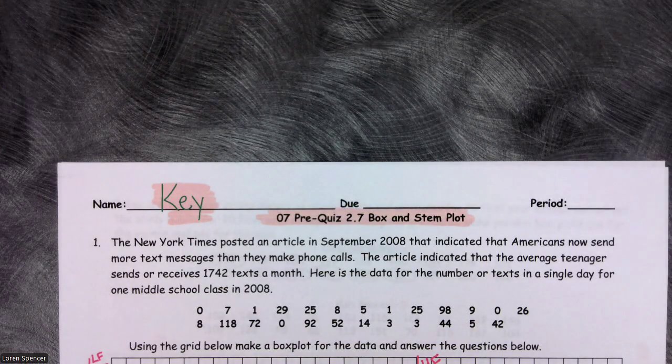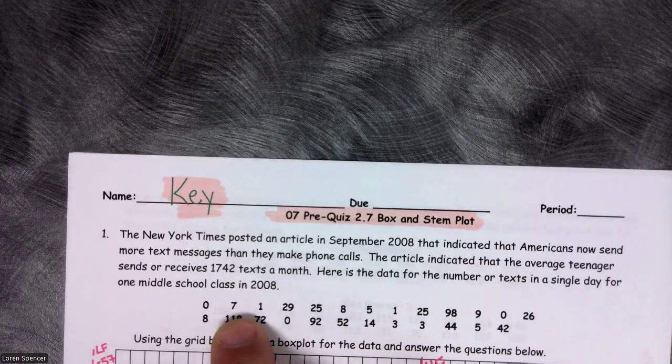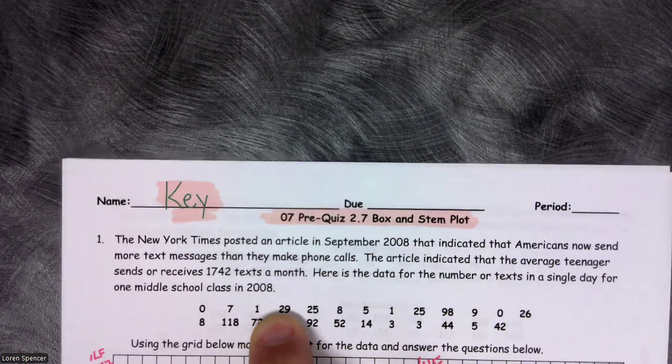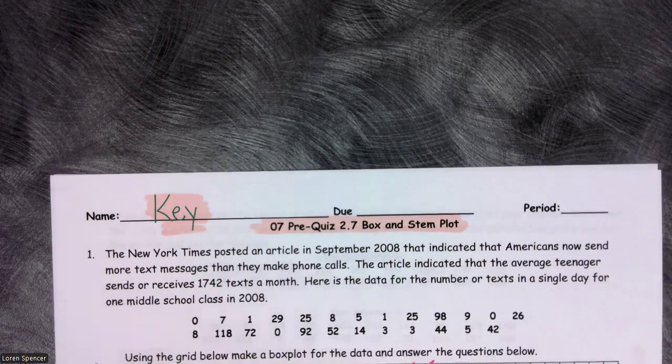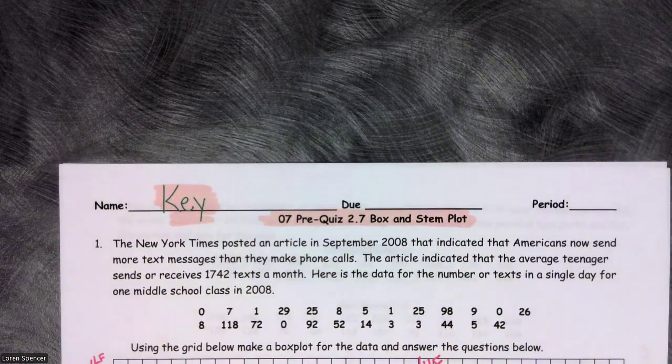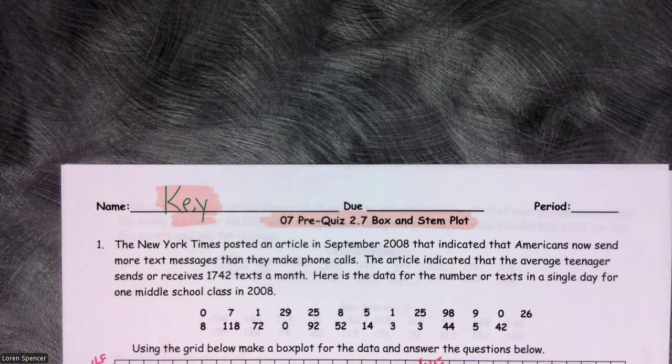Here's the data for the number of texts in a single day for one middle school class in 2008. Somebody got zero, someone got seven, someone got one, someone got 29, someone had 118. Boy, aren't they popular? Okay. Use the grid below to make a box plot for the data and answer the questions below.